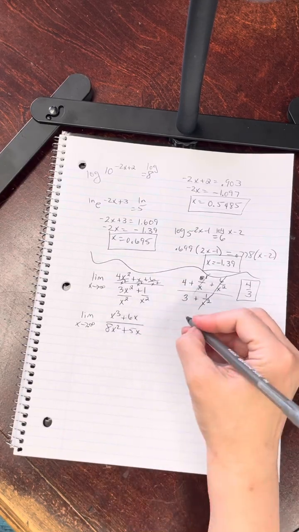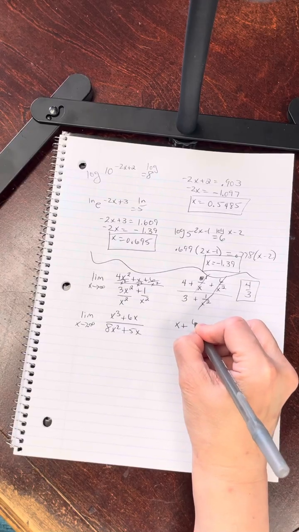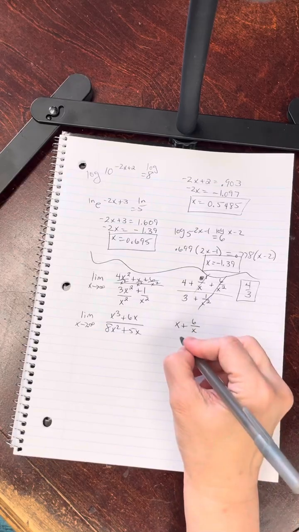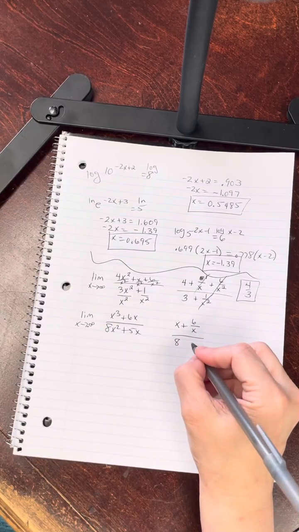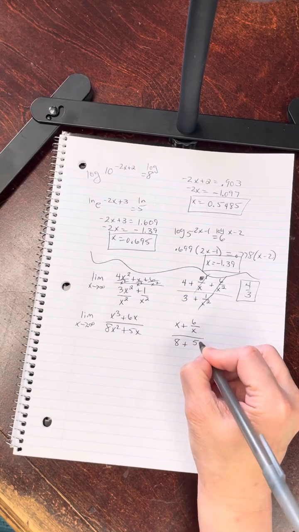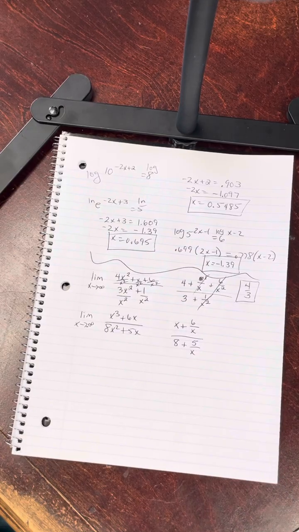So x cubed over x squared just leaves me an x, and then 6x over x squared cancels down to 6 over x. The x squareds canceled and left me 8, and then plus 5, and x over x squared loses the x and keeps just an x.